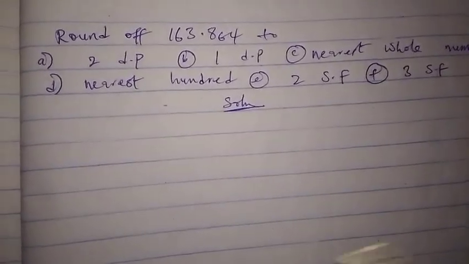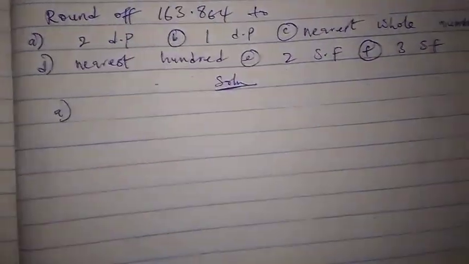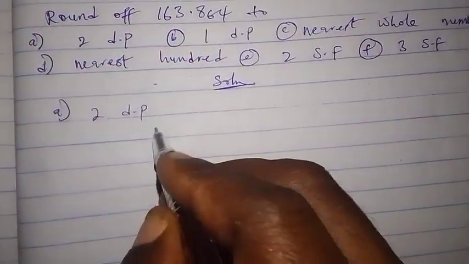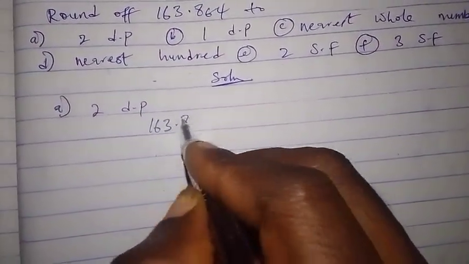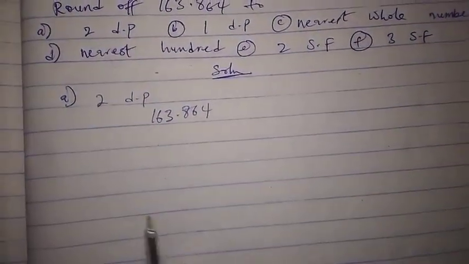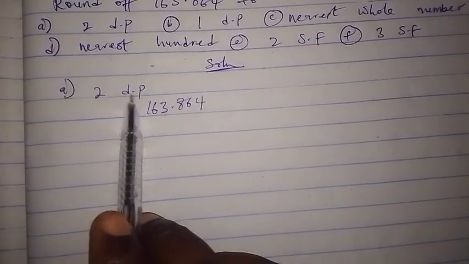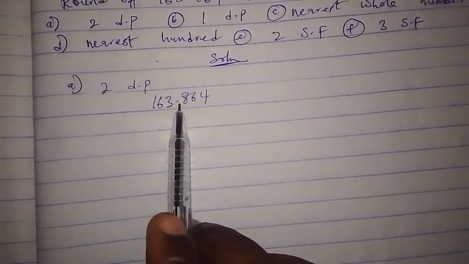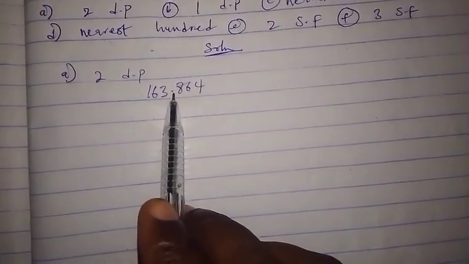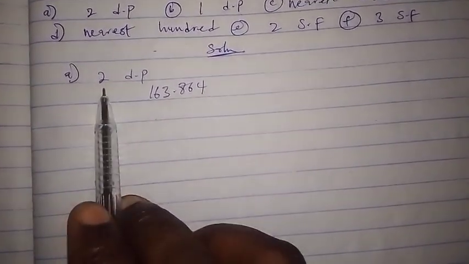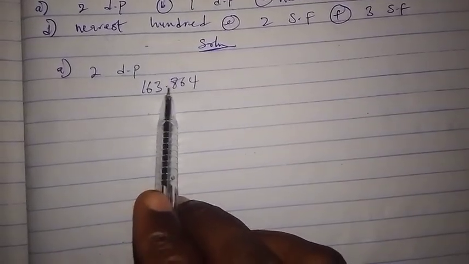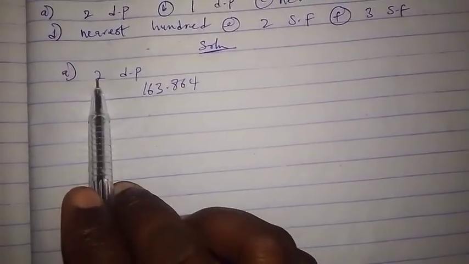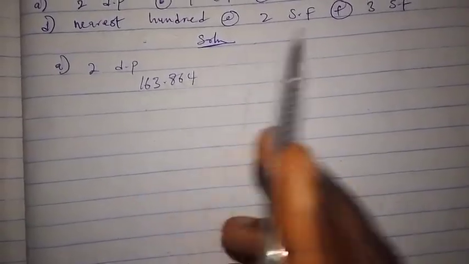Okay, now let's start. A. In solving A, two decimal places. Now let's bring out the question. 163.864. When we are looking at decimal places, please do not count your numbers from the beginning. Always count your numbers after the decimal. Please take note of this. So in this case we are going to be counting after the decimal. We'll start counting from here: 1, 2. Is that okay? Because we are working with two decimal places, 1, 2.